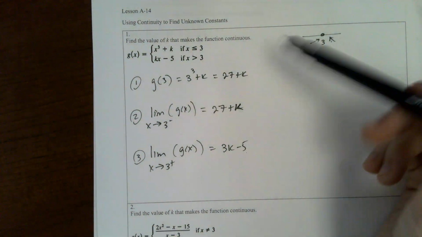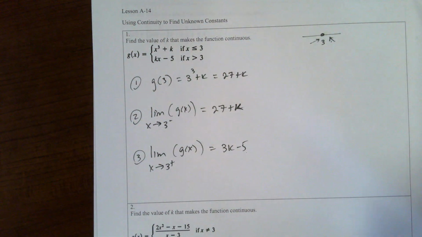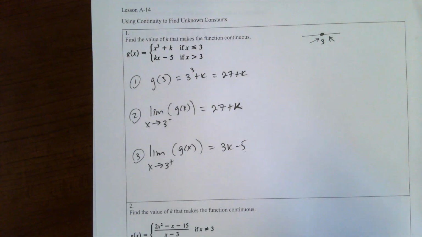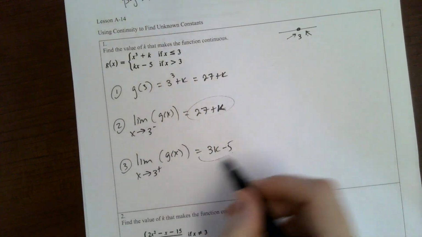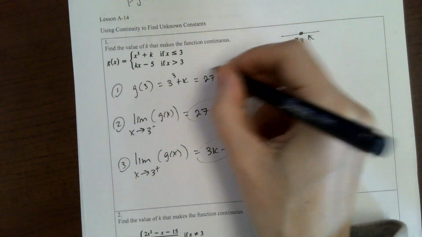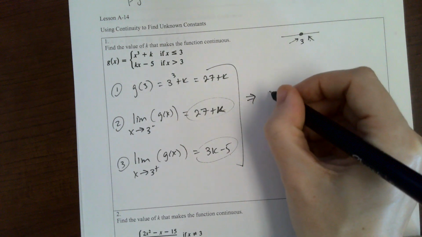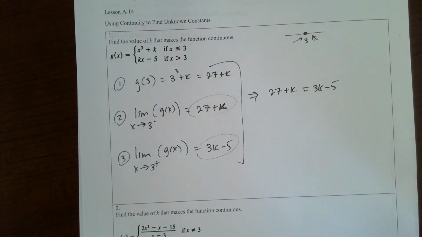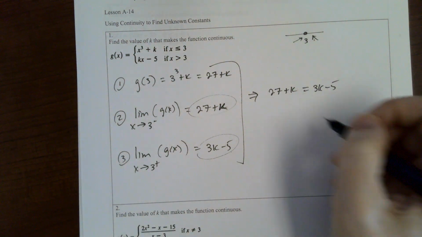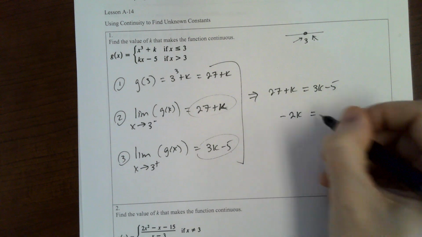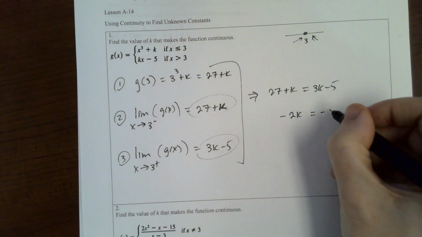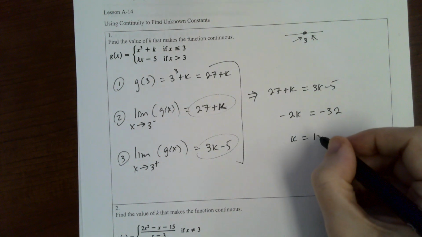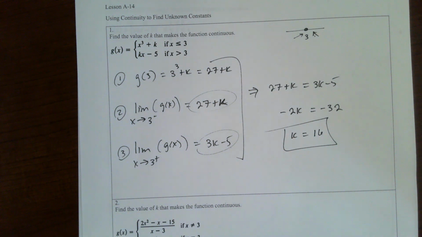Then you look at these 3 expressions you have, and they all have to equal the same number. So 27 plus k, we have that twice. You don't have to use it twice. We could just set that equal to this. So what this is telling us is that 27 plus k has to be equal to 3k minus 5. Negative 2k equals negative 32. So k equals 16.